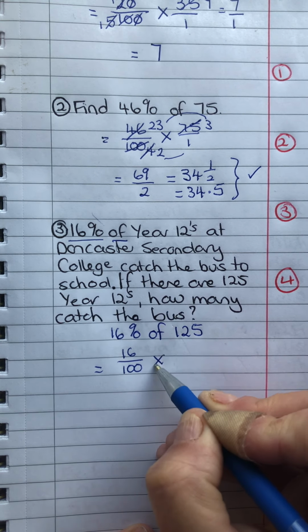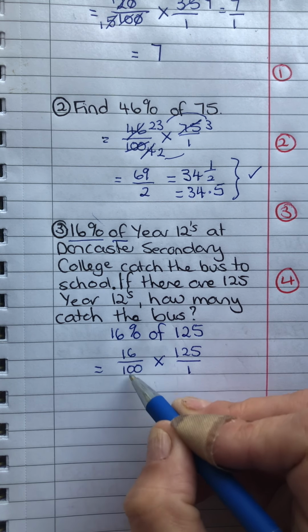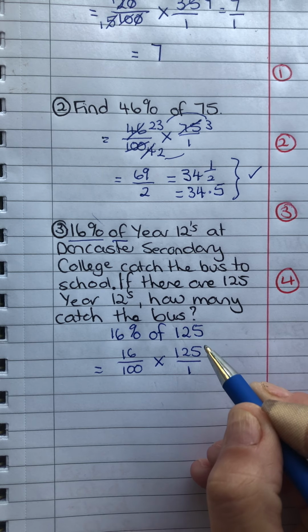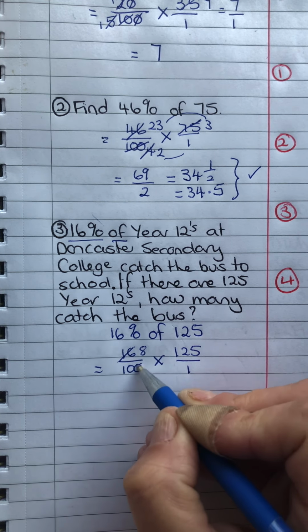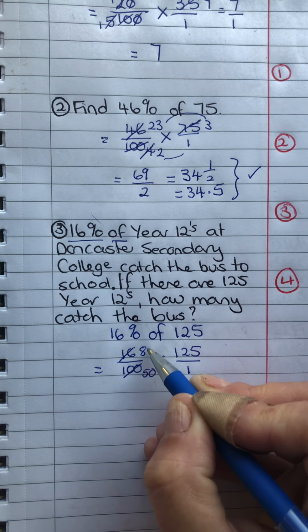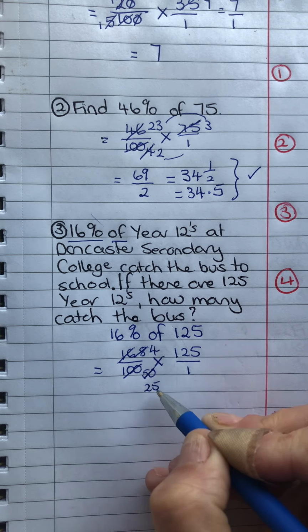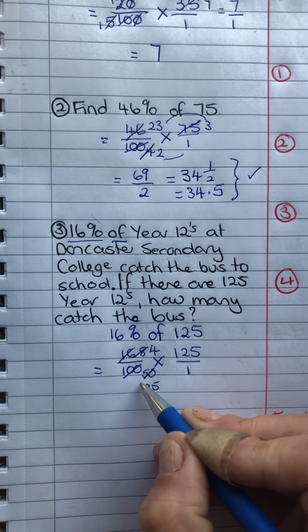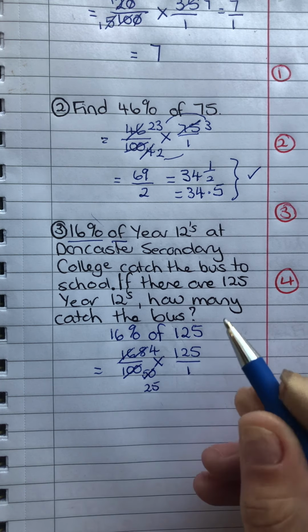So you could do 5s into 100 and 125. You could halve these. Keep going. Let's do that. Okay, I'm going to halve this and I get 8, and halve this and I get 50. Now 8 and 50, I could halve that again. So I'm going to go 4 and I'm going to go 25. So now 4 and 25, we can't keep going there. But 25 and 125, we could either do 5s or we could do 25. So I'm going to do 25.